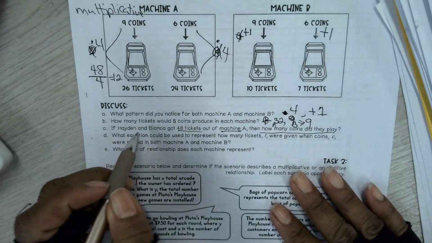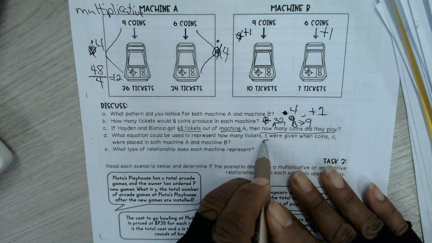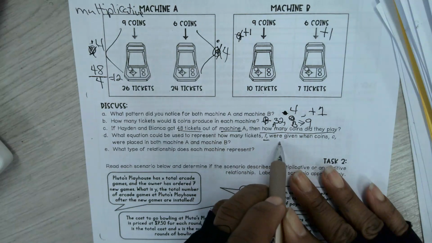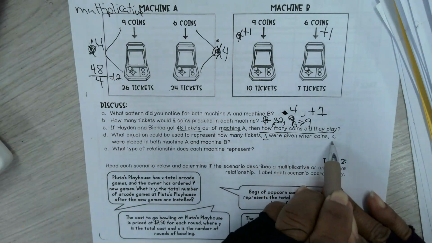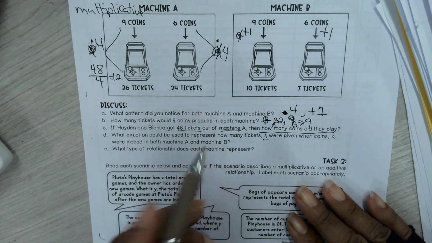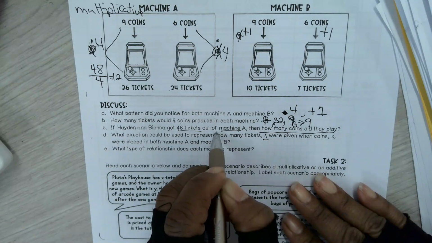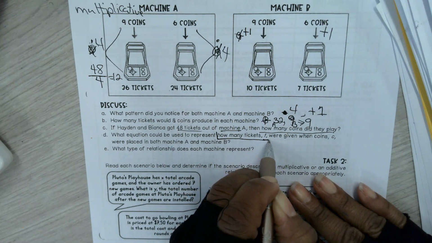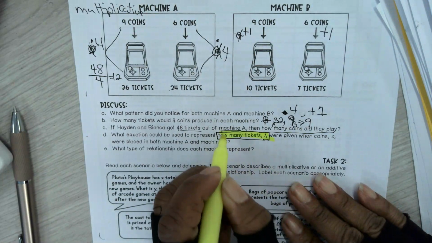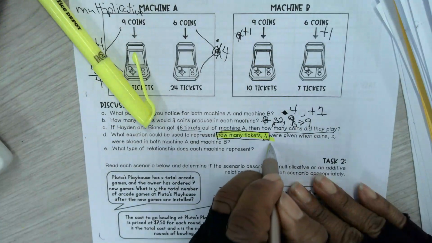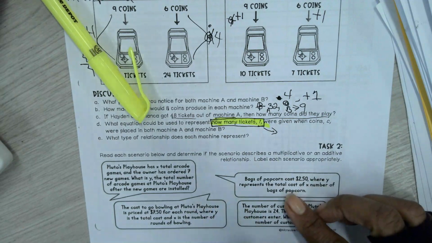Okay, so now they're asking what equation could be used to represent T, the tickets, how many tickets were given when C, coins, were placed in both machine A and B. So let me give y'all some test-taking strategies. When you see how many T tickets, that right there is telling you that's what letter, X or Y? Y. Yeah, you're looking for the answer.